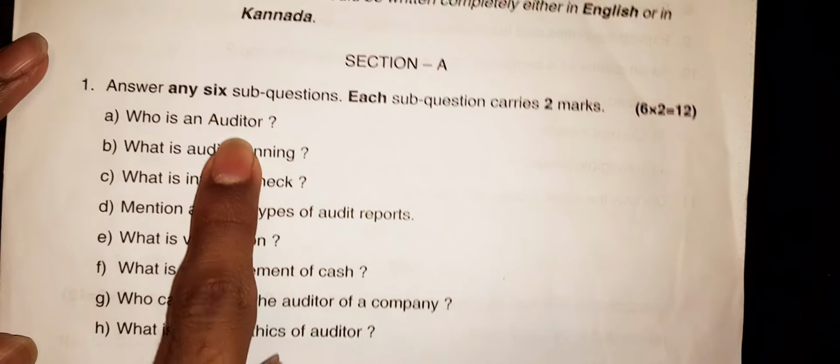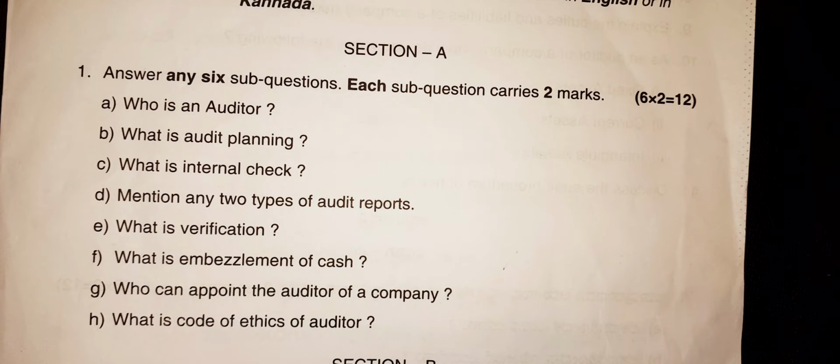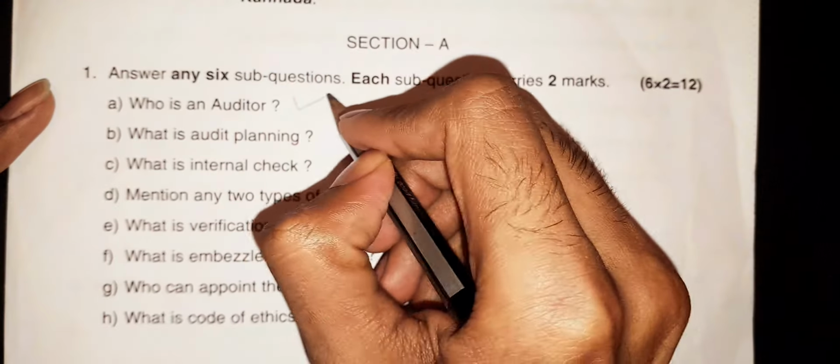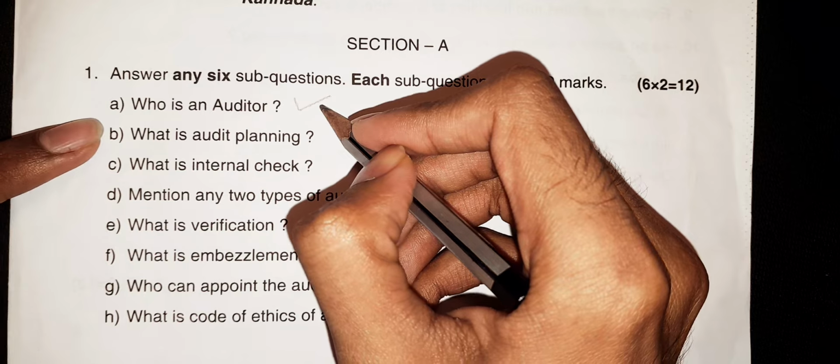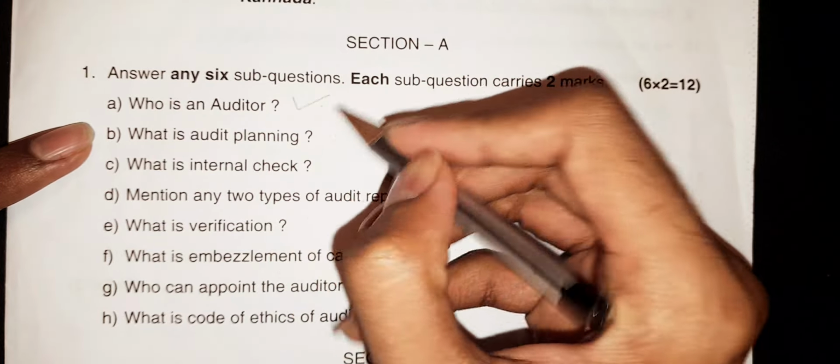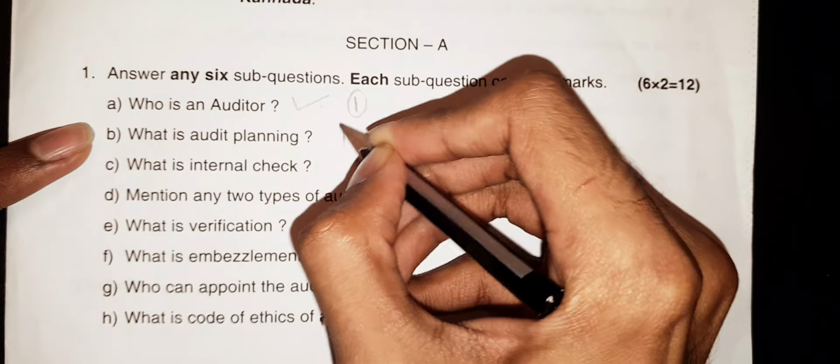Section A had 6 questions you should have answered. In total they had given 8 questions. Who is an auditor? This question also I had told might come. And what is audit planning they had asked. So this is chapter 1. This is also chapter 1.